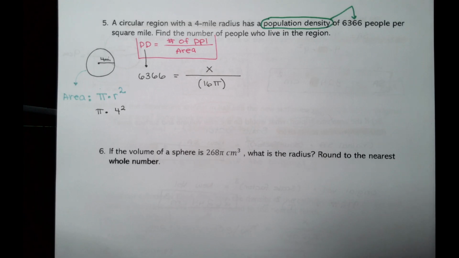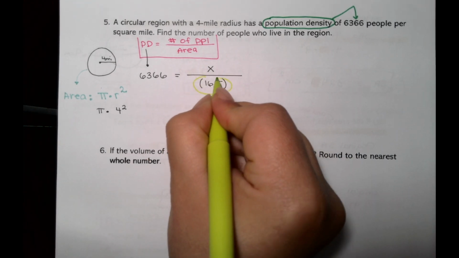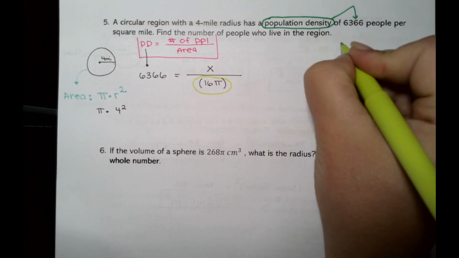So for these, keep your answers in exact form, because at the end we want to find the appropriate number of people. If you round early here, then it will give you something that is slightly off. Same thing we did with the original question of density, mass, and volume. We are going to multiply both sides by the denominator, which includes that pi.